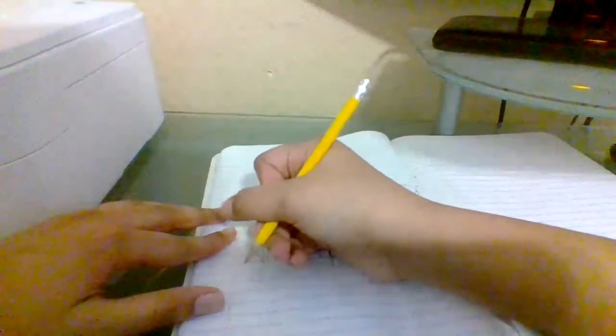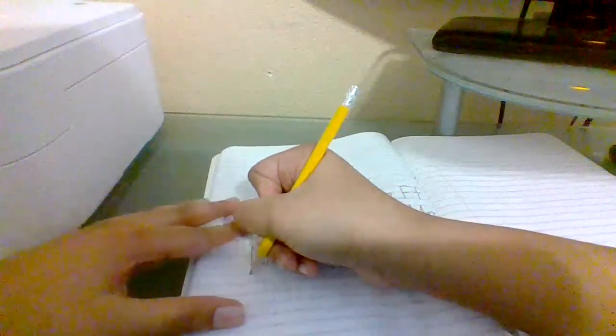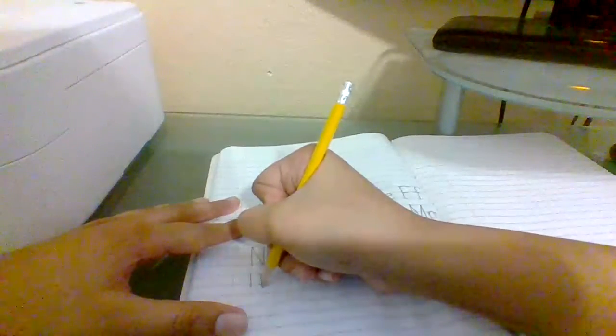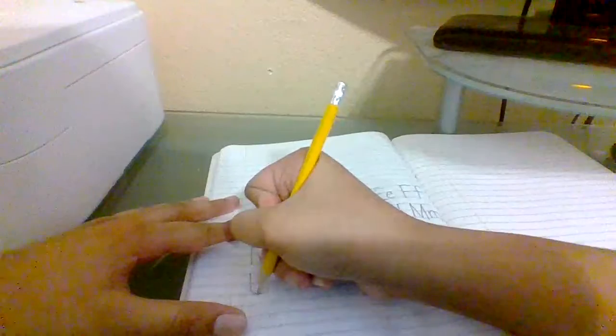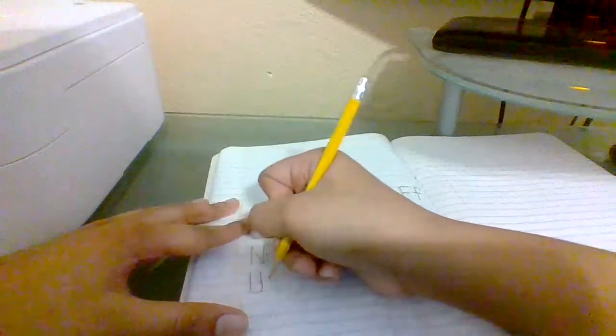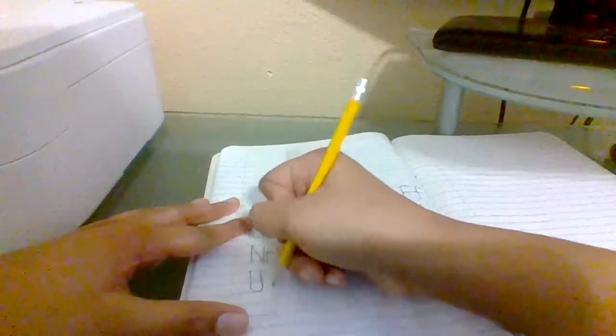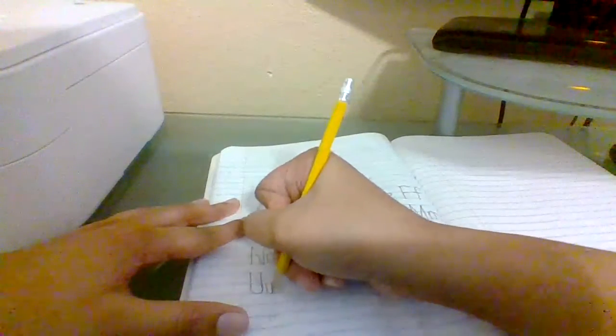For U, make two lines that go down, but don't make them touch the bottom. And near the bottom, make a curve. The lowercase u is similar. Just turn N upside down.